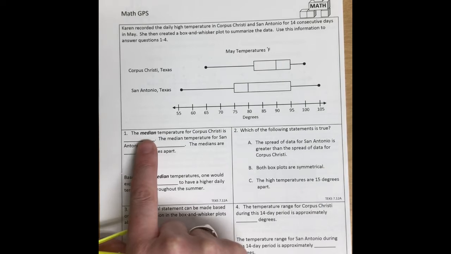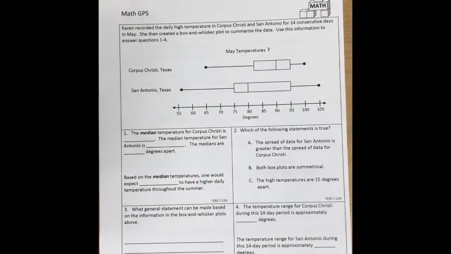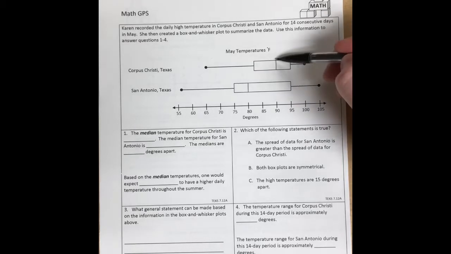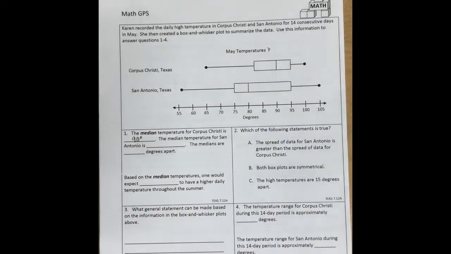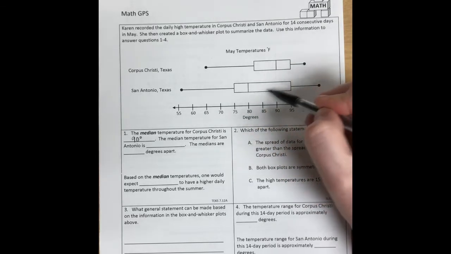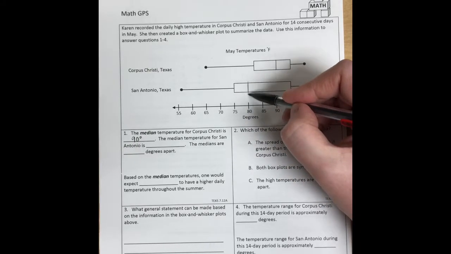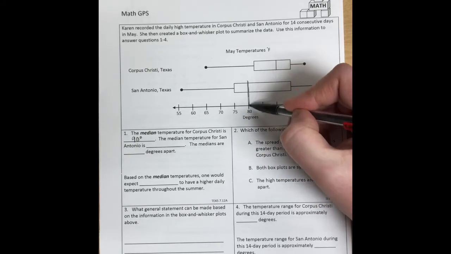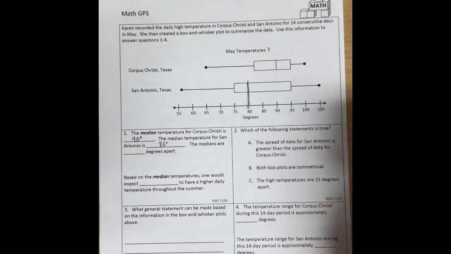So number 1, I answered it. The median temperature for Corpus Christi is, median means in the middle of your box and whisker plot, Corpus Christi's median was 90 degrees. The median temperature for San Antonio, even though that doesn't look like it's in the middle, this section looks a whole lot bigger than this section, you still find that line that separates your two boxes, and that's your median. So theirs is 80 degrees.